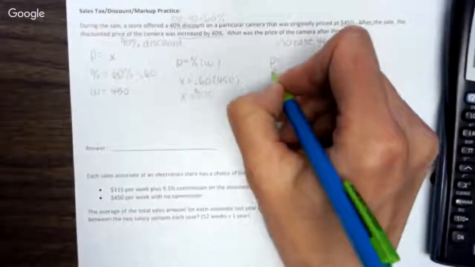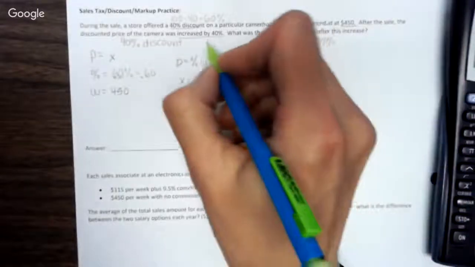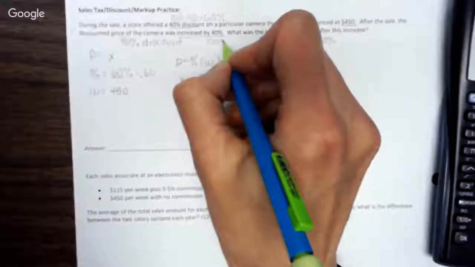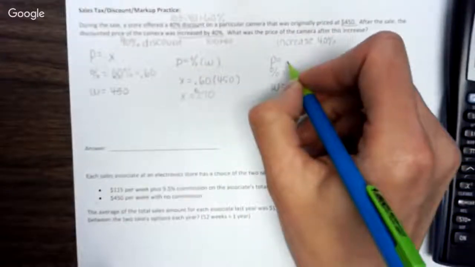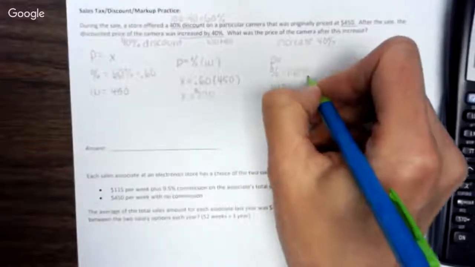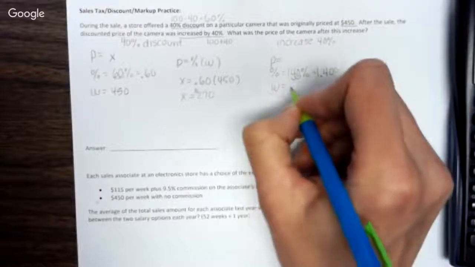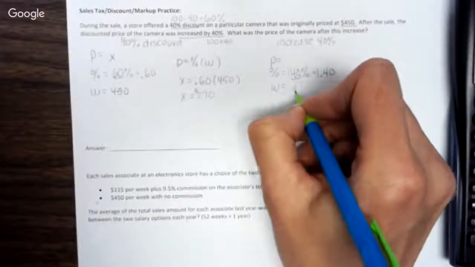Okay, so we're still going to do part equals, percent equals, whole equals. Now this time, we're increasing by 40%, so we're going to add 100 plus 40 to give me 140%. If I move that over twice, I get 1.4. Now my whole is going to be not my original price, but the price that I'm increasing on.